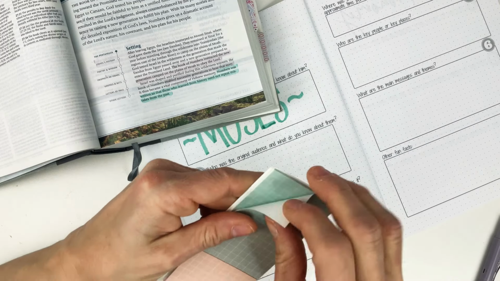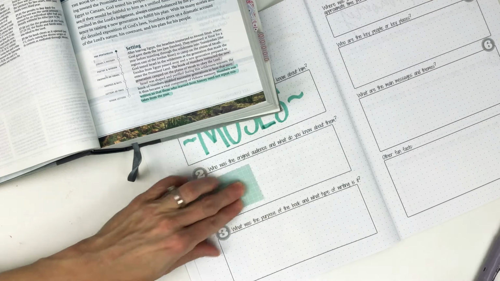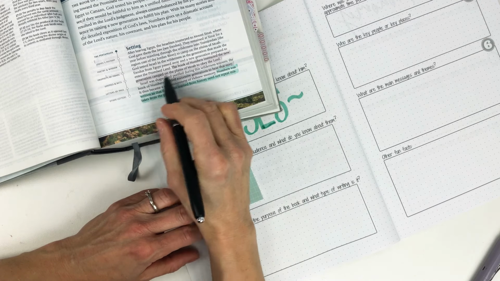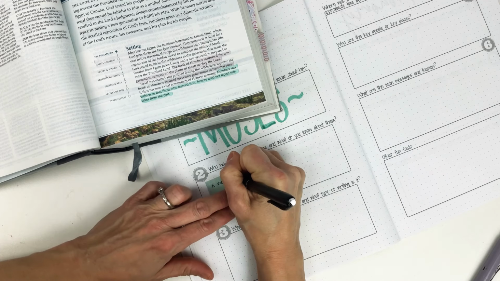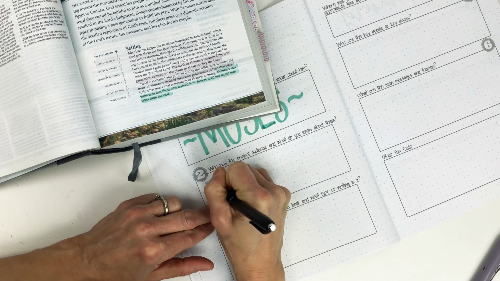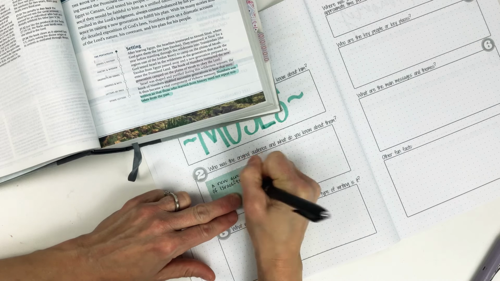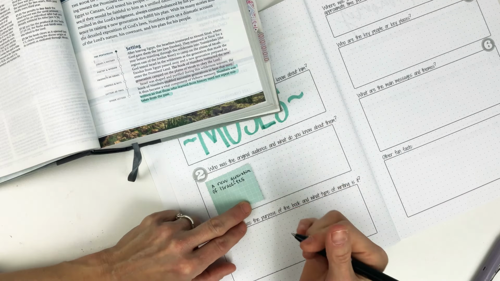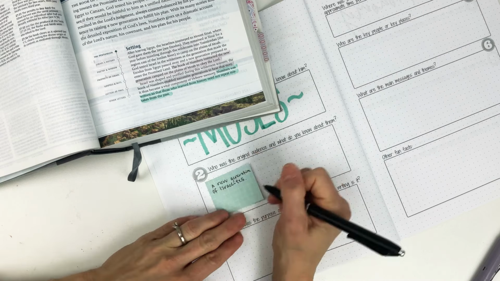I'm going to use these little Post-it notes here. Okay. What did I just say? New generation. A new generation of Israelites. A new generation of Israelites. Okay, that's really who it's for. What do we know about them?